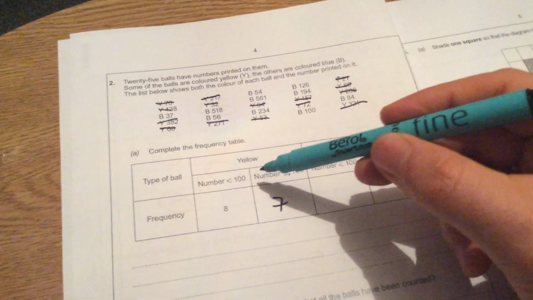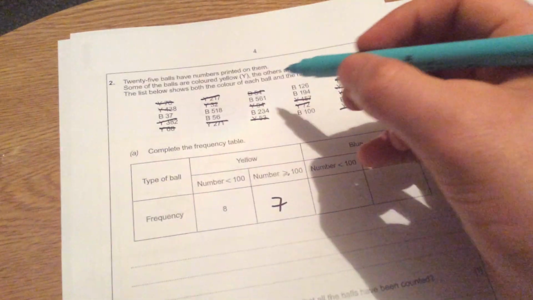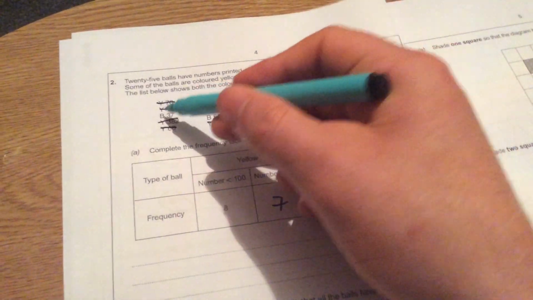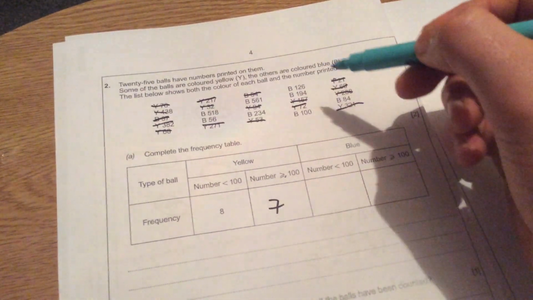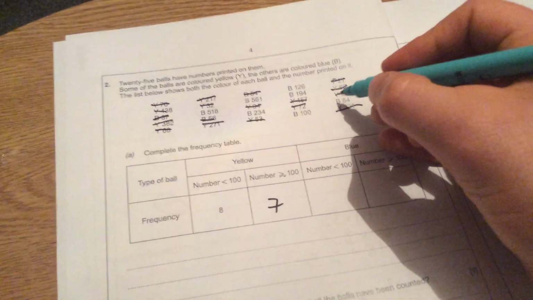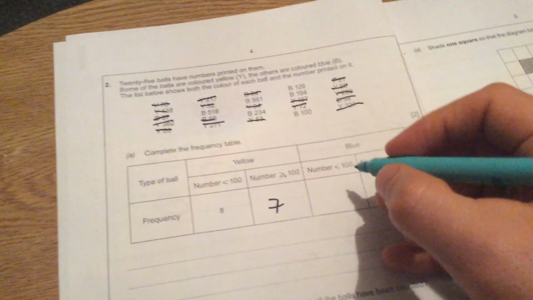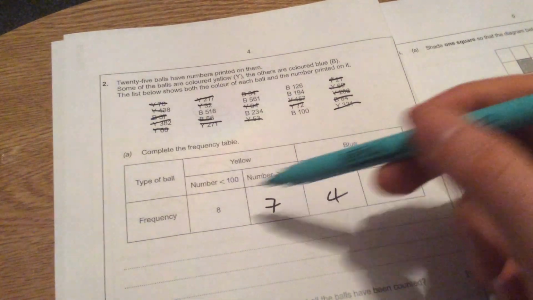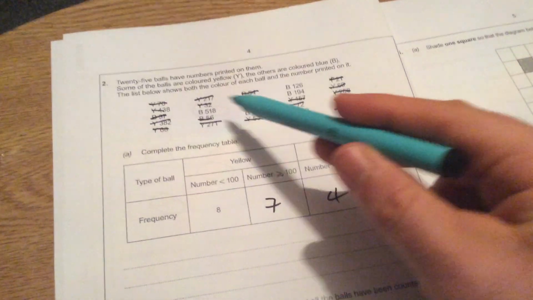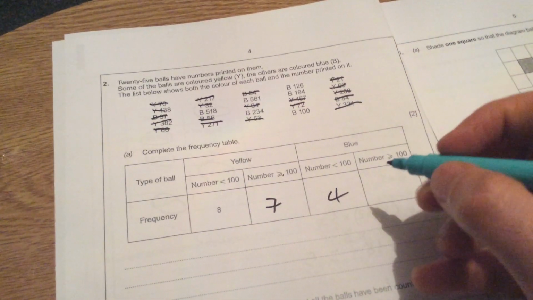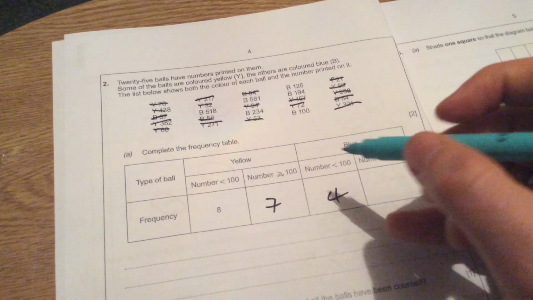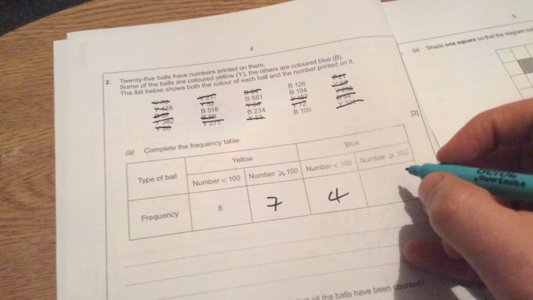Similar thing to what we did on yellow, but it's less than 100 this time. Blue, less than 100. I got 1, 2, 3, and 4. Okay, last one, as I said, it's done for us. So I got 1, 2, 3, 4, 5, 6. Okay, so there's 6 there.